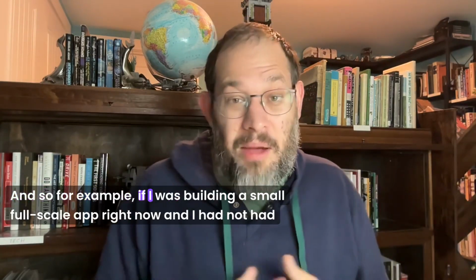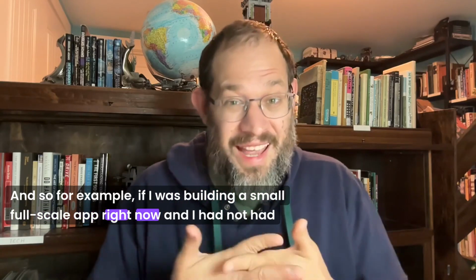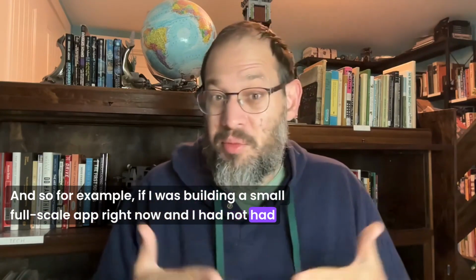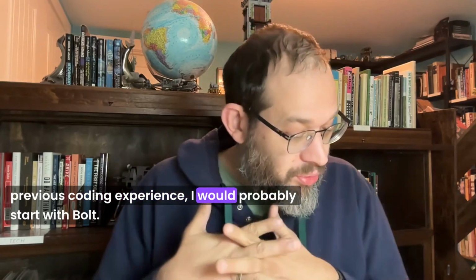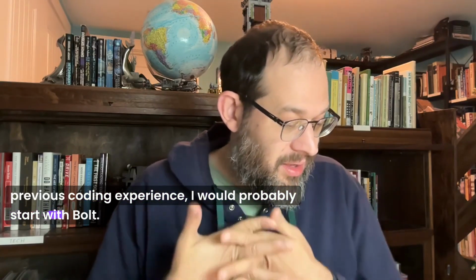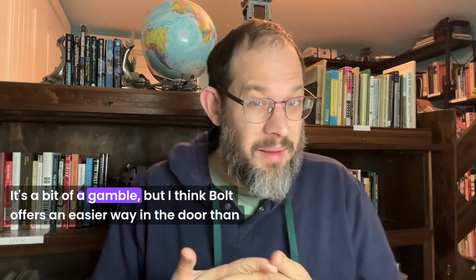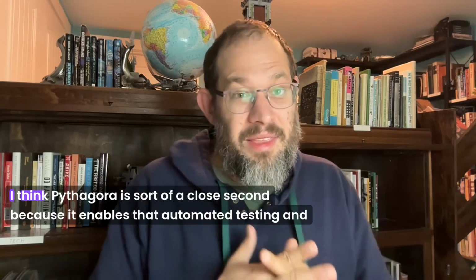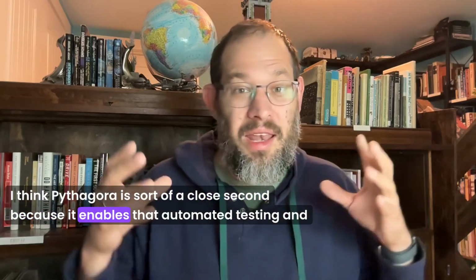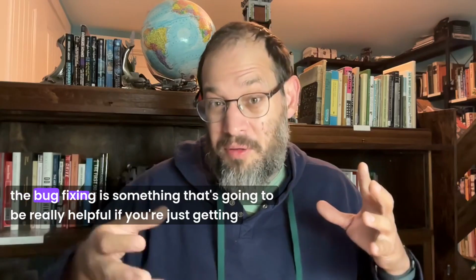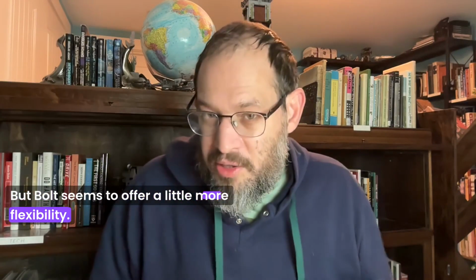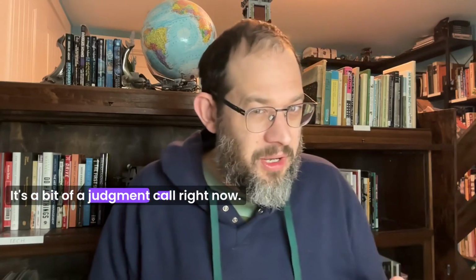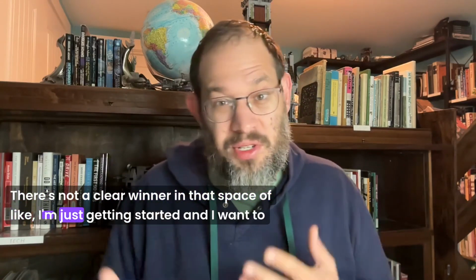And so, for example, if I was building a small, full-scale app right now, and I had no previous coding experience, I would probably start with Bolt. It's a bit of a gamble, but I think Bolt offers an easier way in the door than Pythagora. I think Pythagora is sort of a close second because the automated testing and bug fixing is something that's going to be really helpful if you're just getting started. But Bolt seems to offer a little more flexibility. It's a bit of a judgment call right now. There's not a clear winner in that space of, I'm just getting started and I want to build a full-scale app. I'd be curious for your take on it.